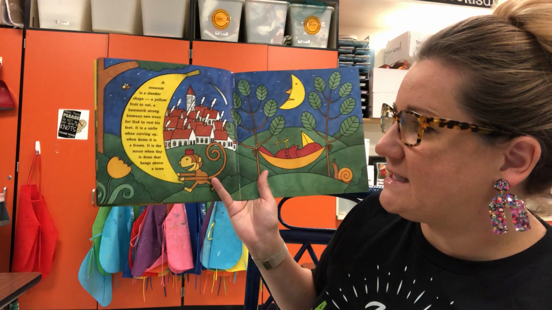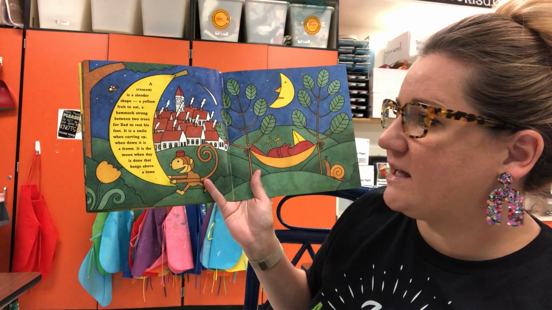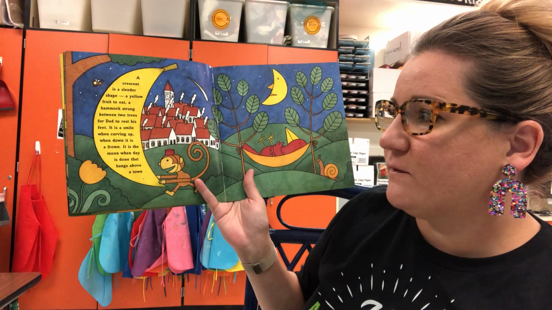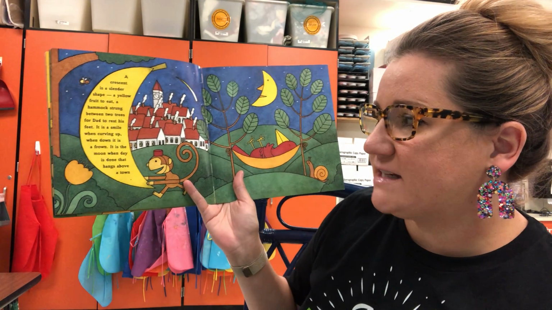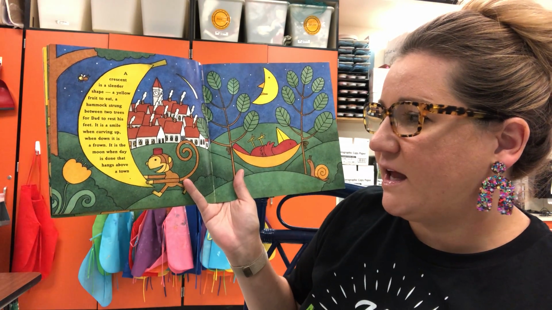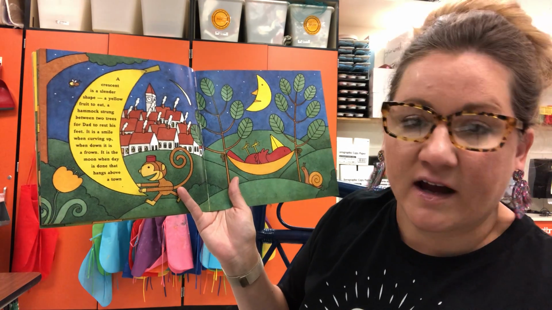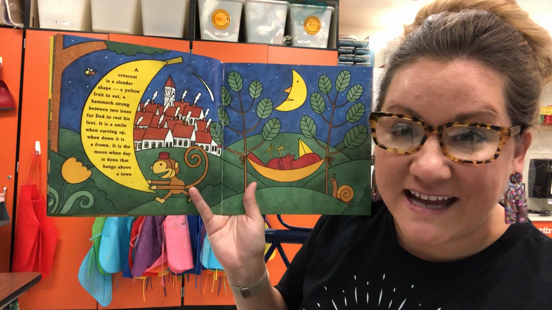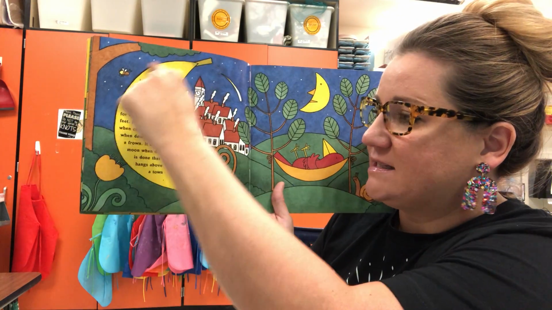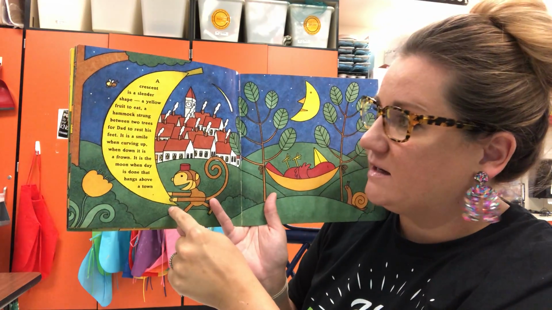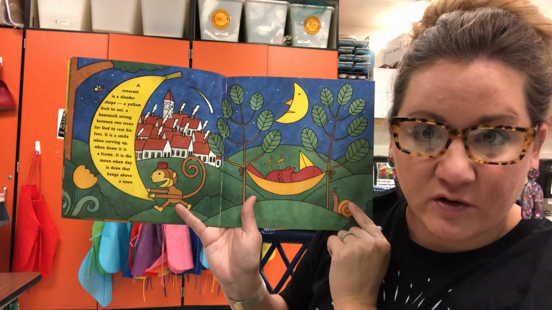A crescent is a slender shape, a yellow fruit to eat, a hammock strung between two trees for Dad to rest his feet. It's a smile when curving up, and when it's down, it's a frown. It's a moon when the day is gone, and it hangs above your town. A crescent is kind of a shape. It does look like a banana kind of a shape, doesn't it? Not quite a half circle, but it's close.